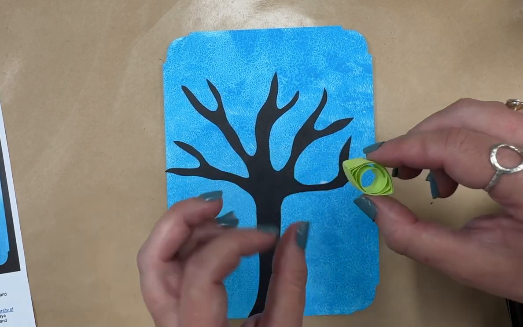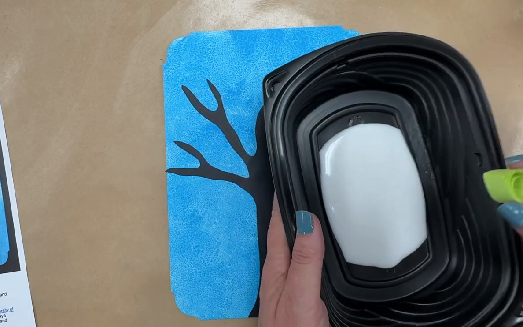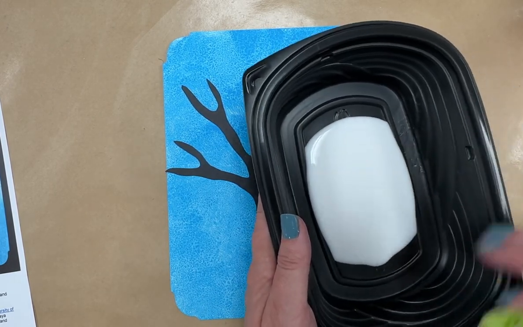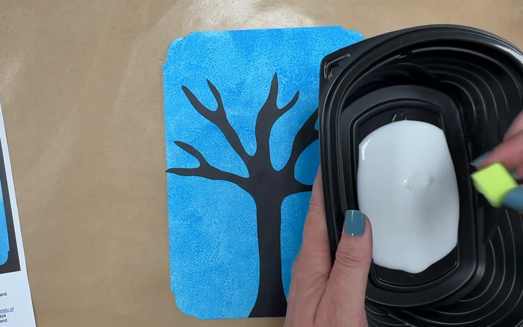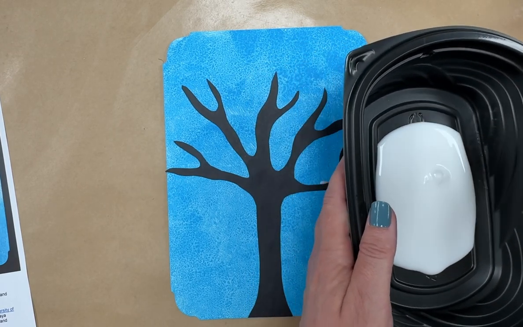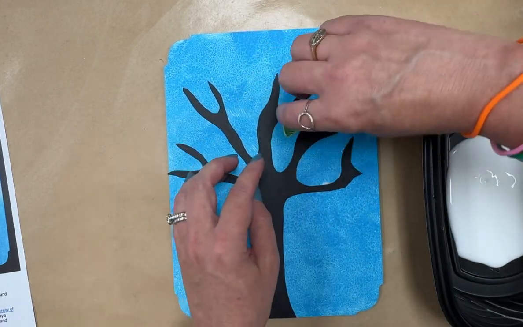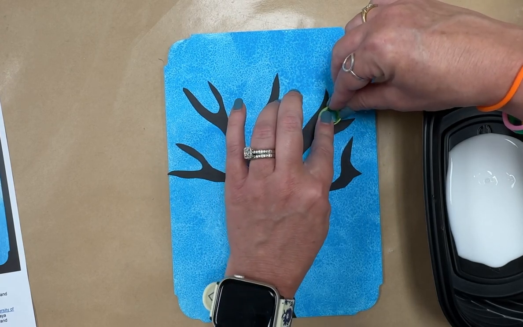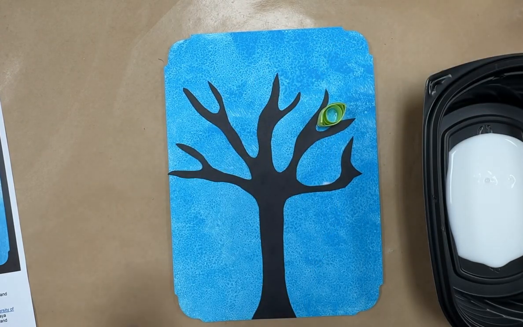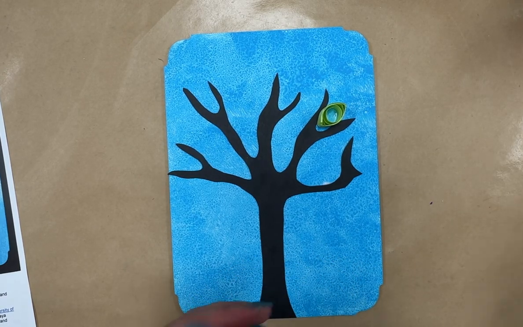Now to make it glue onto this, you should have some containers with some glue. Teachers put these in your little group areas. Dip it in there, dip the bottom in there so it gets glue on it. And then you're just going to glue it wherever you decide that you want to. Press it down for a minute, let it stick. Okay, let's do one more. This time I'll do a yellow one.